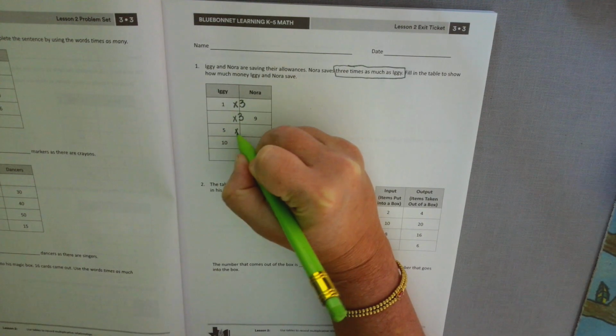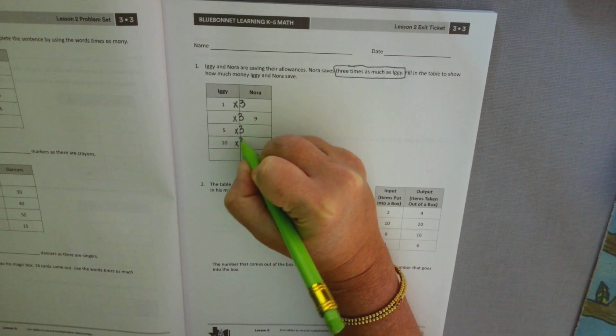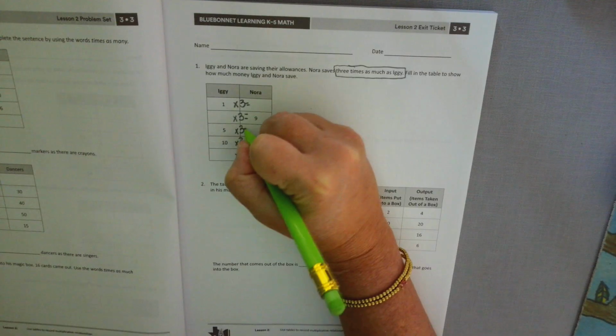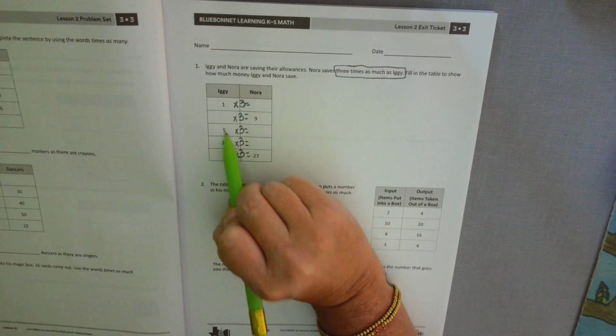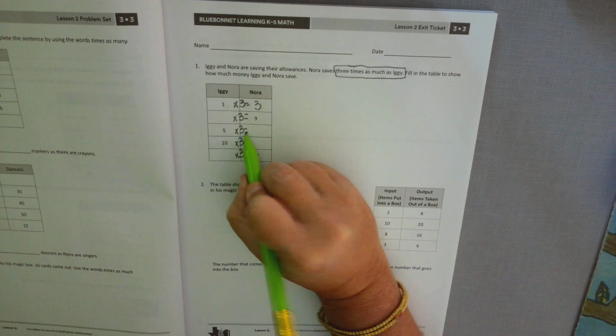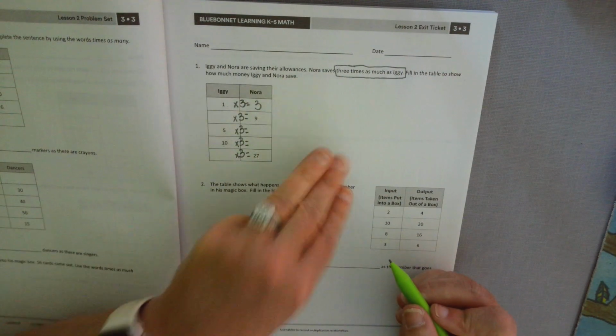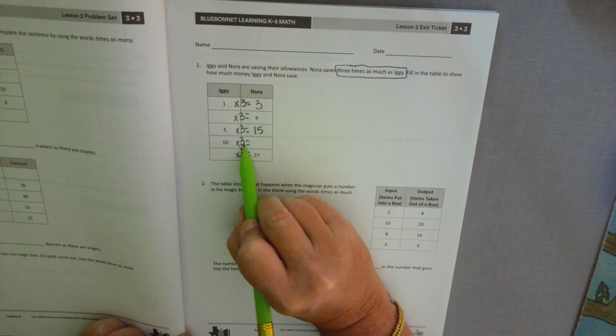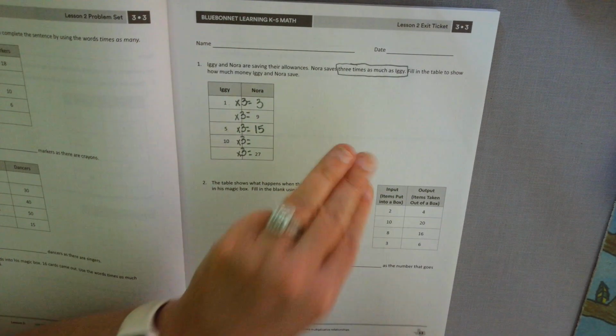And remember, your rule has to work all the way down. 1 times 3, and you can put your equal sign. We're going to do these that are already on this side first before we go backwards. Okay, 1 times 3 is 3. 5 times 3, 5, 10, 15. And 10 times 3, 10, 20, 30.